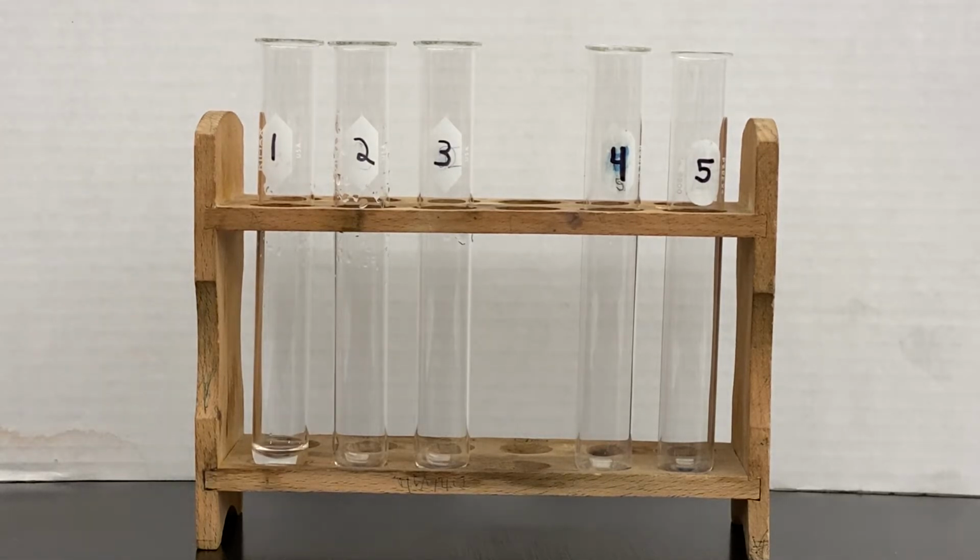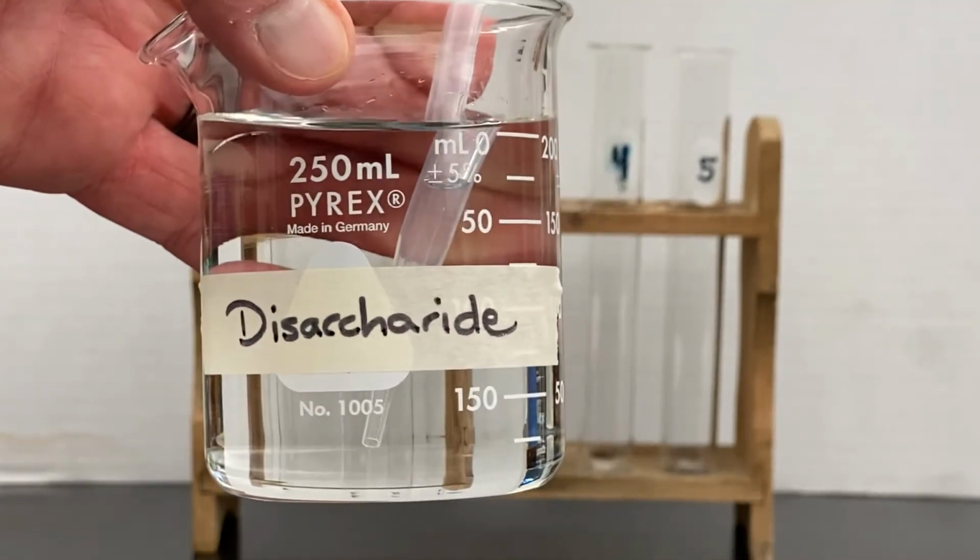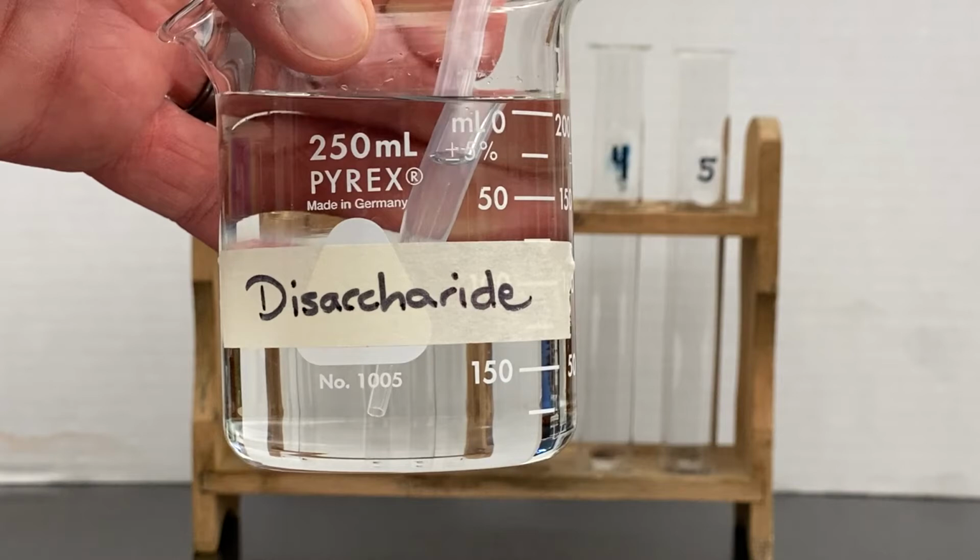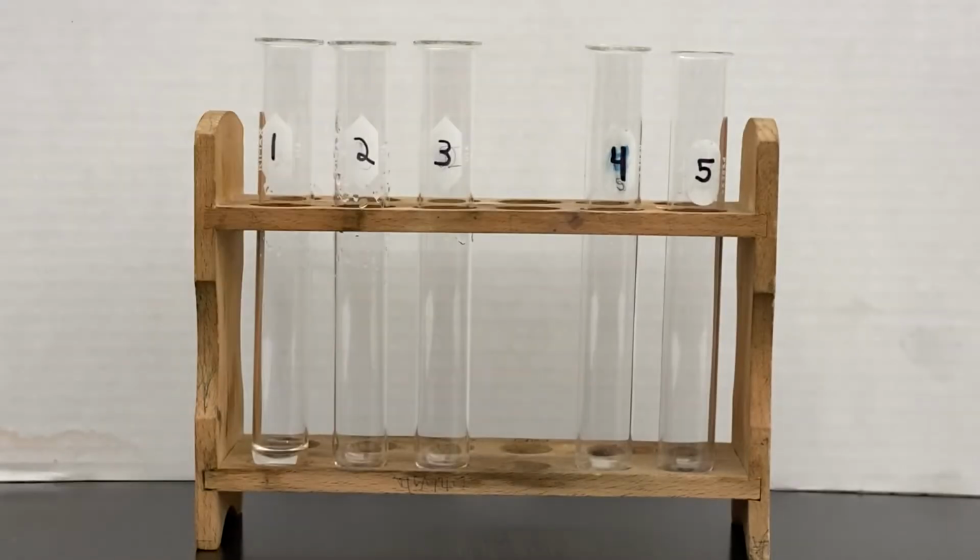Okay, and I'm going to take 30 drops of the disaccharide solution and put it in test tube number 2.